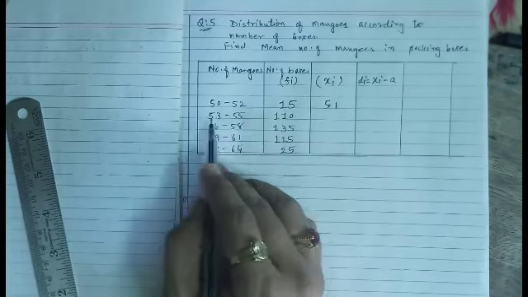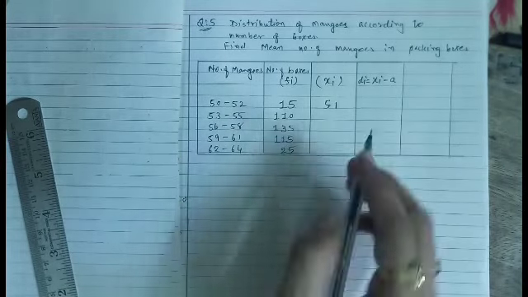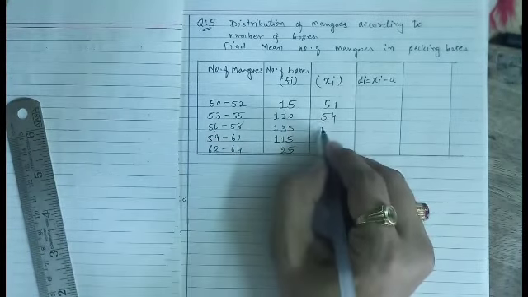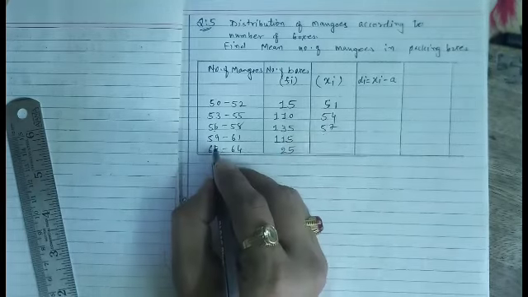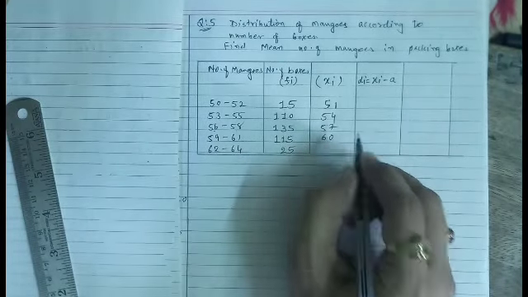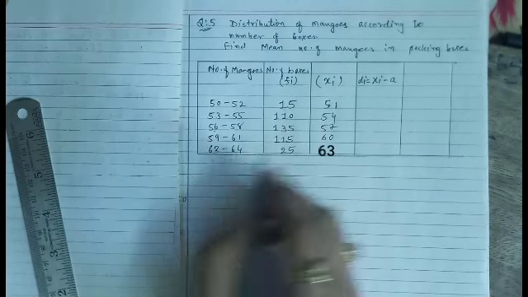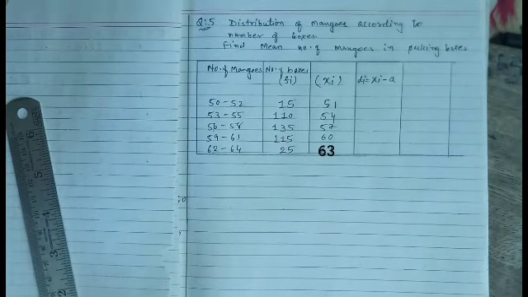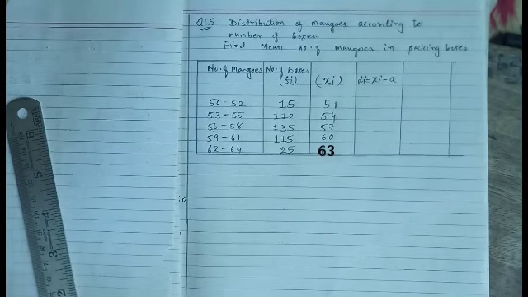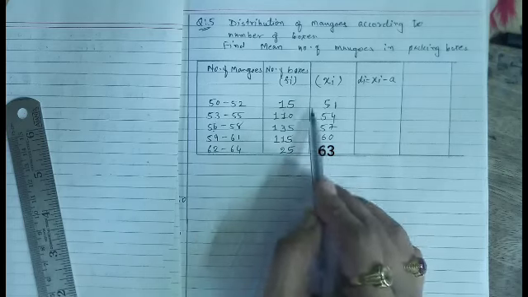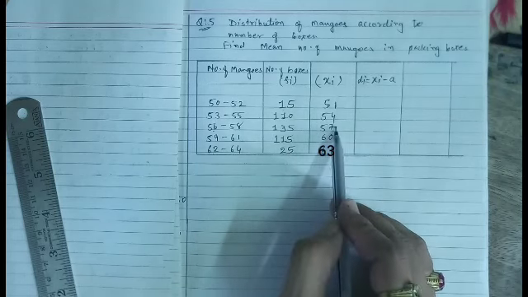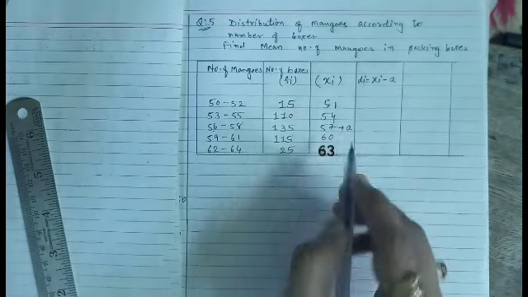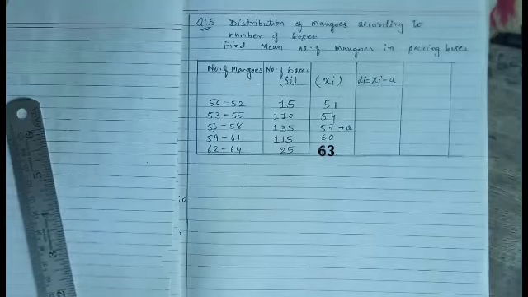Similarly, for class 2, it will be the mid value of these two values, 53 and 55, its mid value is 54. For class 3, 56 and 58, mid value is 57. For the next class, 59 and 61, 60 is the mid value. Next, 62 to 64, mid value 63. So here we have xi for each class. Now we have to assume a mean, that is assumed mean. As we know that the middle value of all xi, 1, 2, 3, 4 and 5, 57 will be A for this given data.